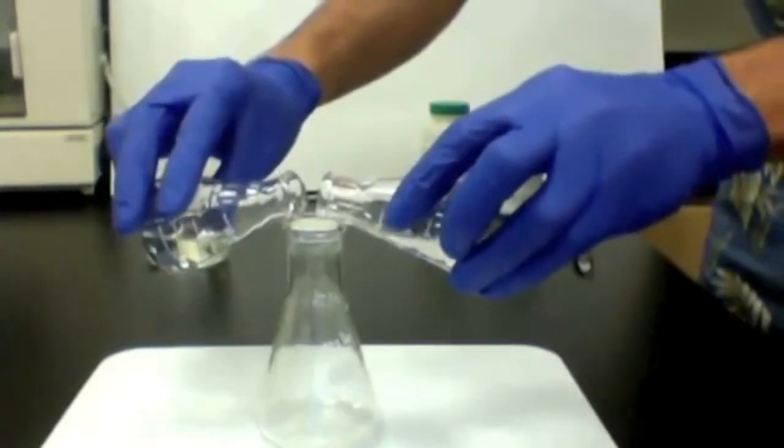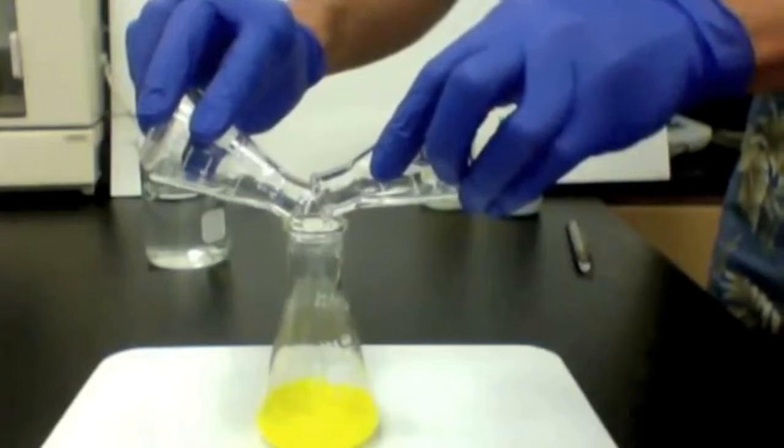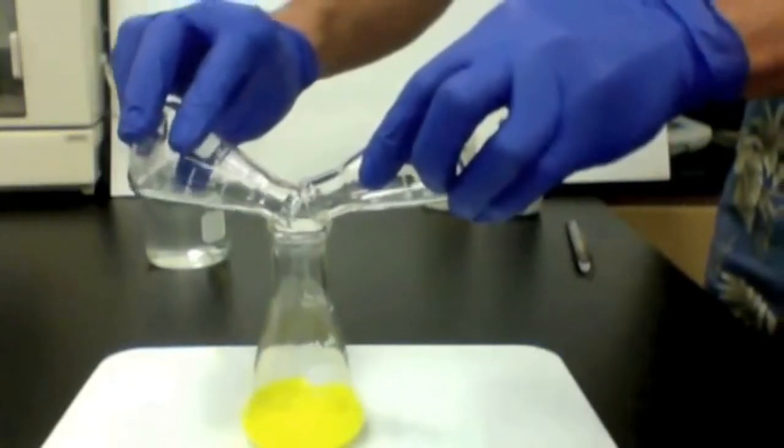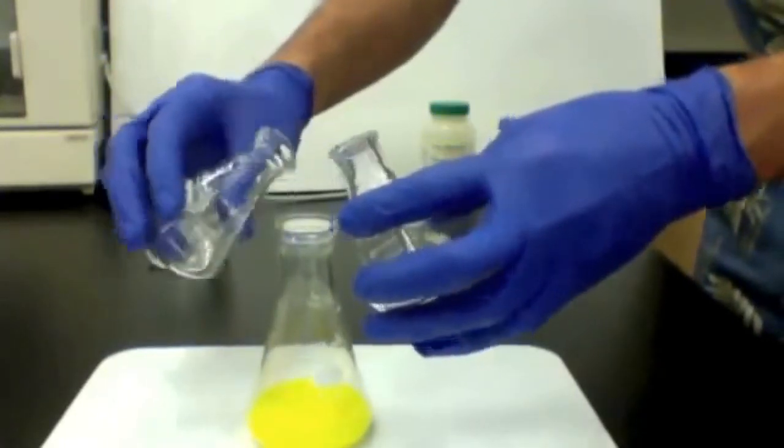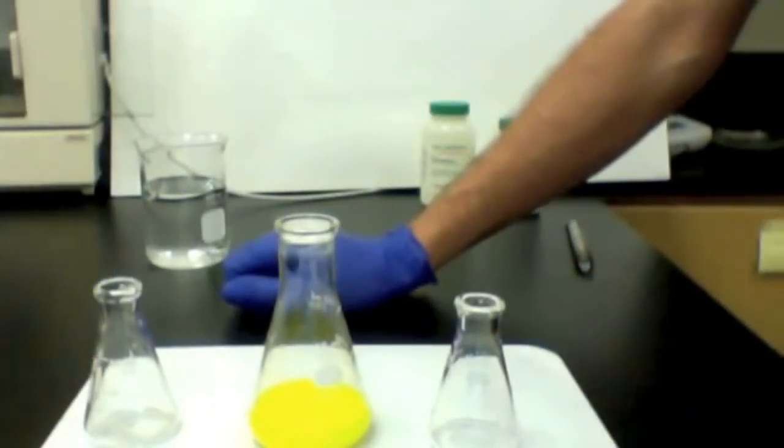Now, when we mix both the solutions, we get a yellow precipitate of lead iodide. Can you see? Yes, a bright yellow precipitate.